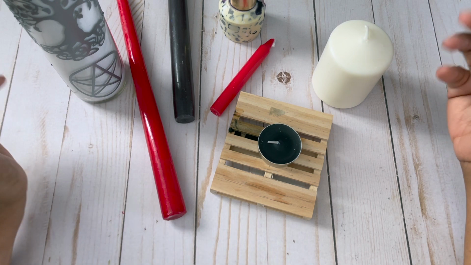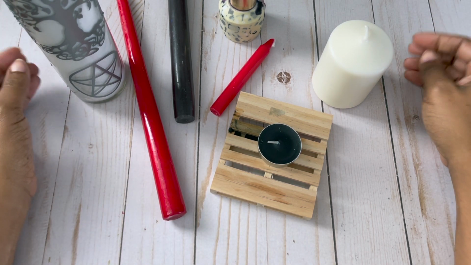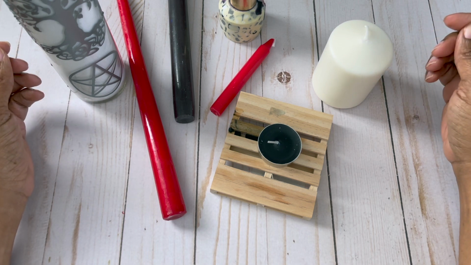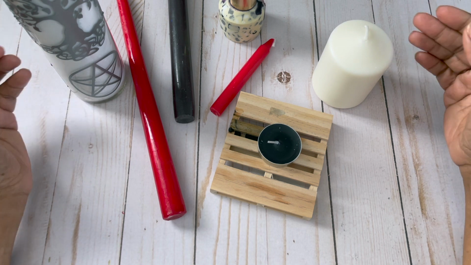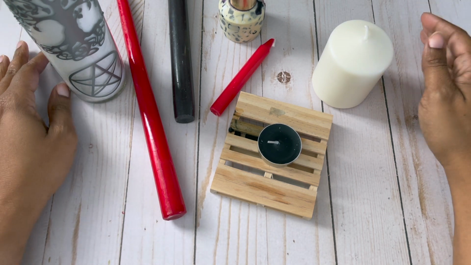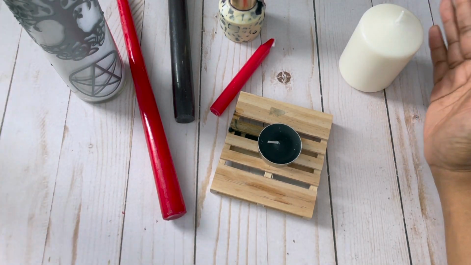But here are the basics. I would actually consider those types of candles in your basic arsenal once you get a little bit better at practicing witchcraft and doing some candle spells, or spells that involve candles, right? So let's just get into it. First and foremost, there's all types of candles.